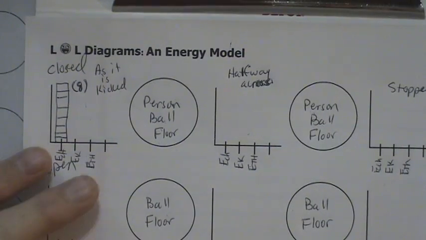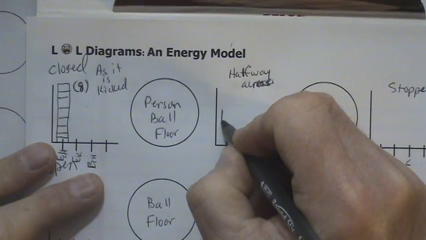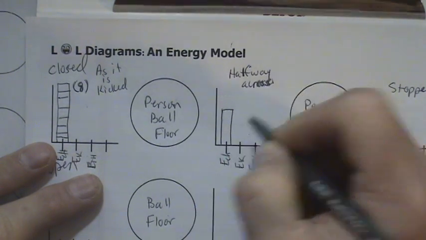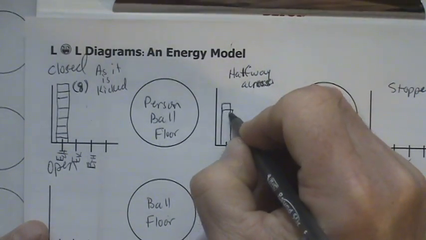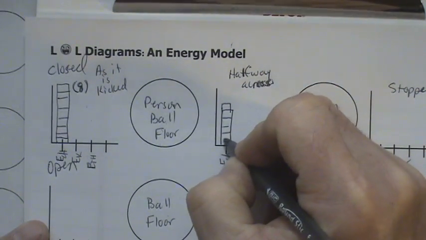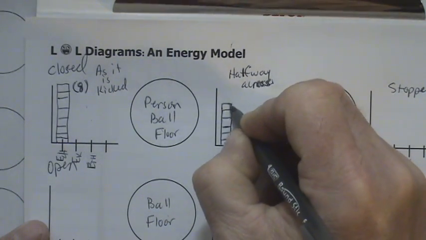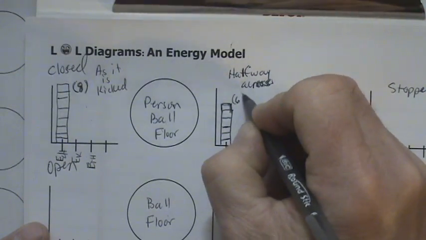So if it's halfway across, we still have some chemical energy because we are still here. And again, you can choose a number that makes sense to you. I might just choose 6 for this.